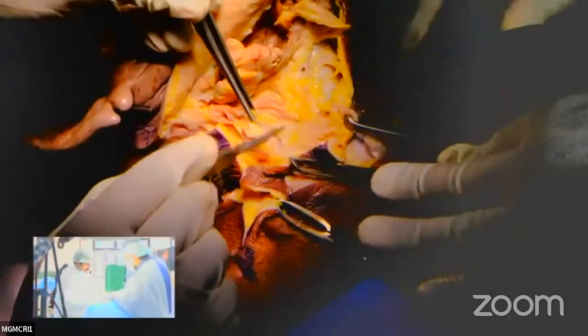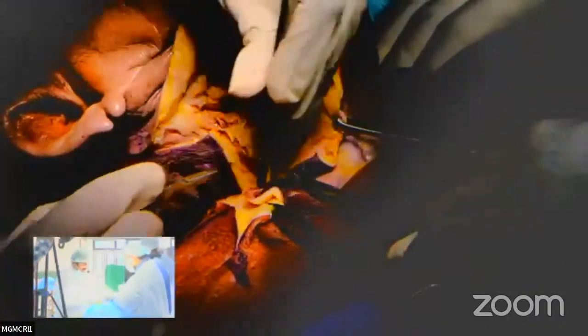So this is going anterior to the sternocleidomastoid. Yeah, take all these. Take it out. Hold it. Similarly, go in the subplatysmal plane, leave all the fibrofatty tissue down.